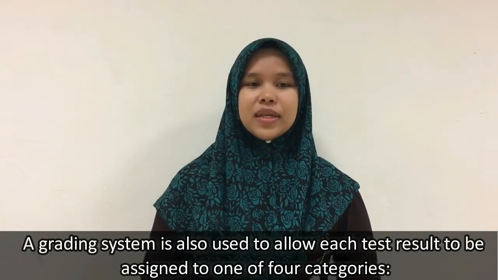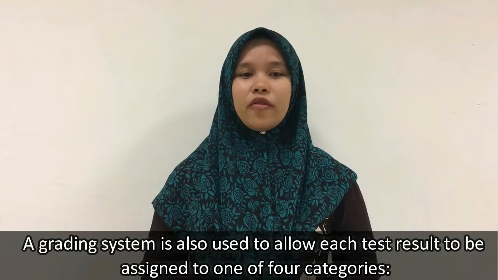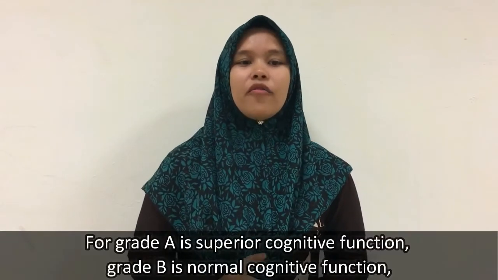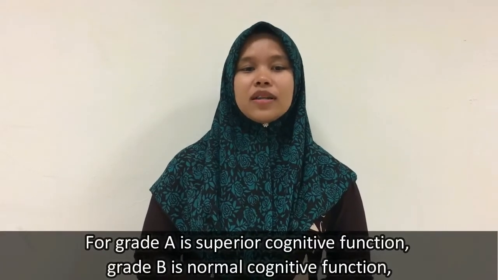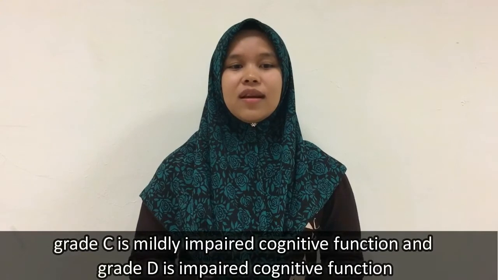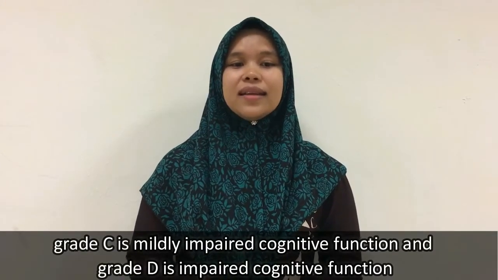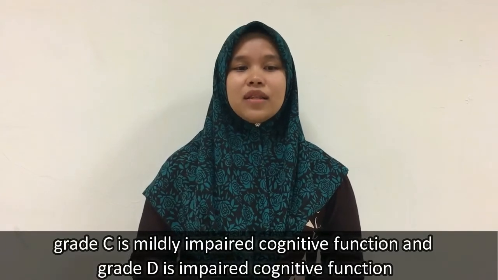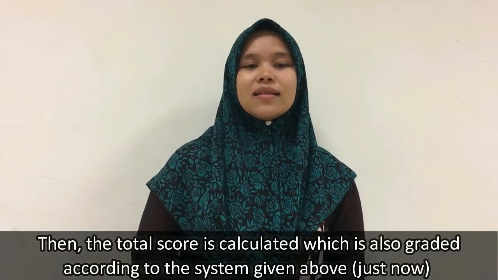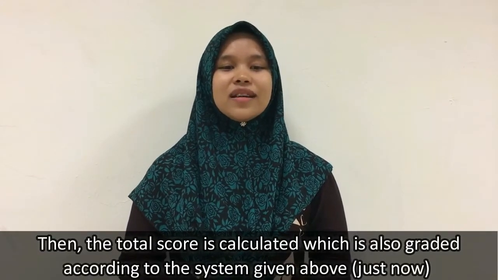A grading system is also used to allow each test result to be assigned to one of four categories: Grade A, B, C, and D. Grade A is Superior Cognitive Function, Grade B, Normal Cognitive Function, Grade C, Mildly Impaired Cognitive Function, and Grade D is Impaired Cognitive Function. Then the total score is calculated, which is also graded according to the system given above.